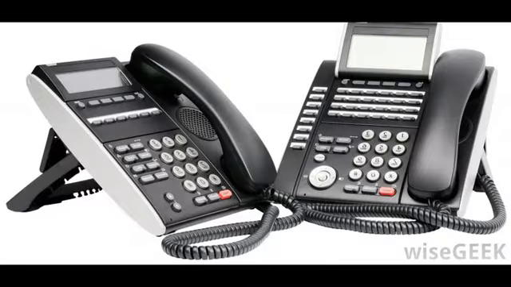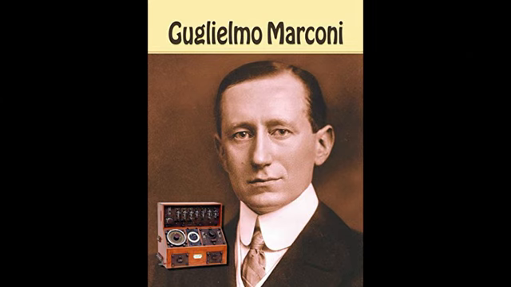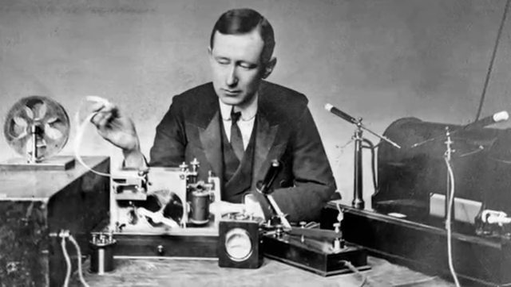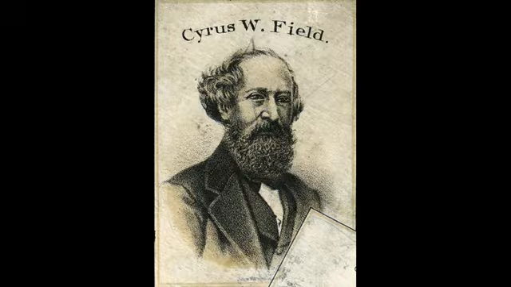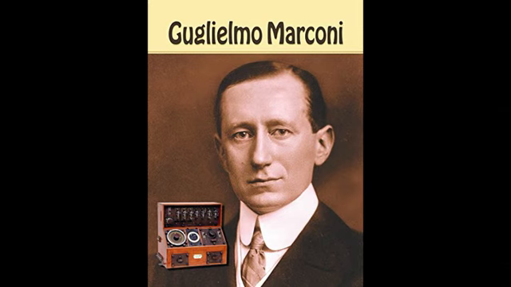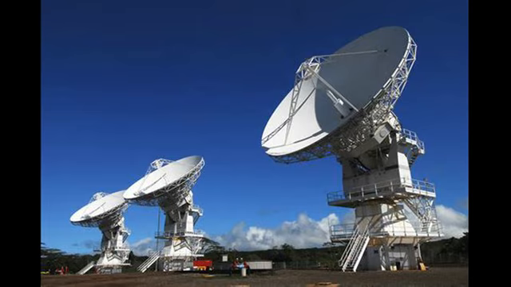In the 1890s, an Italian named Guglielmo Marconi began the invention of the radio. These three inventors, Field, Bell, and Marconi, would revolutionize communication as we know it and thrust Americans into the modern age.